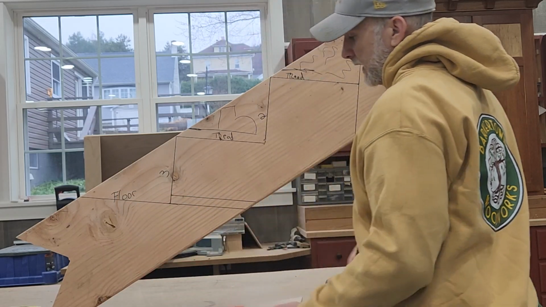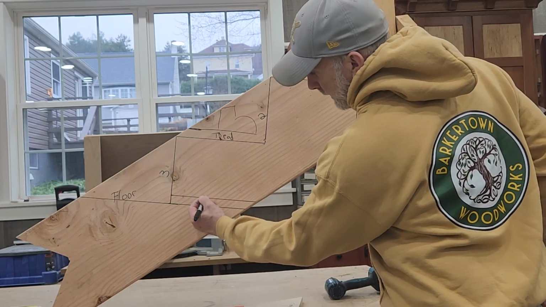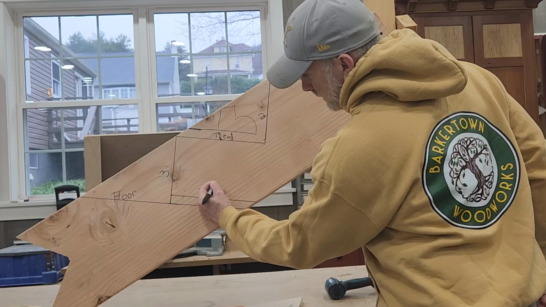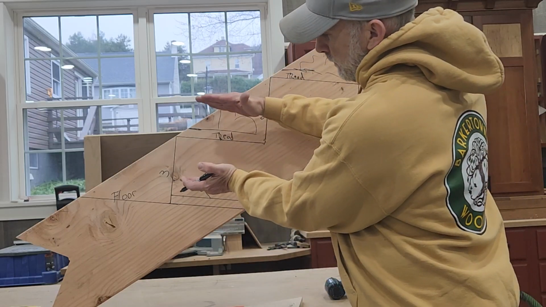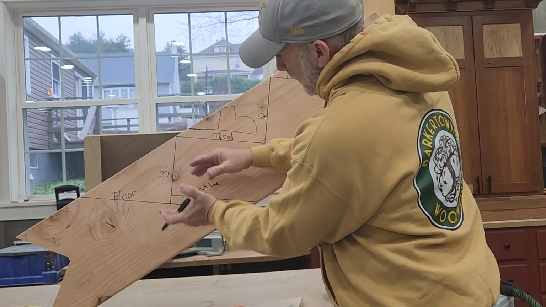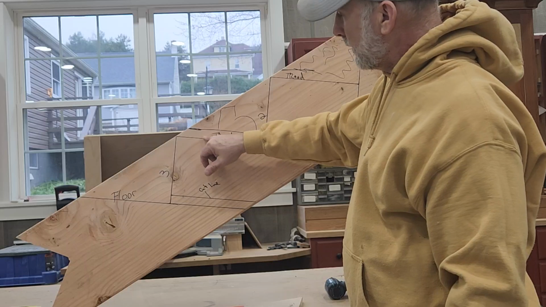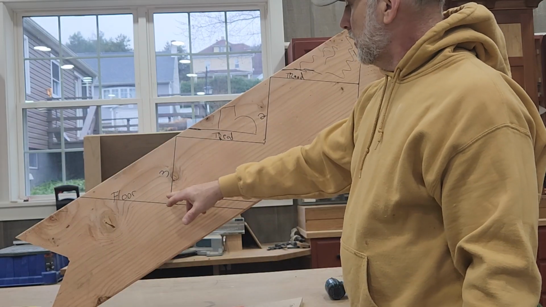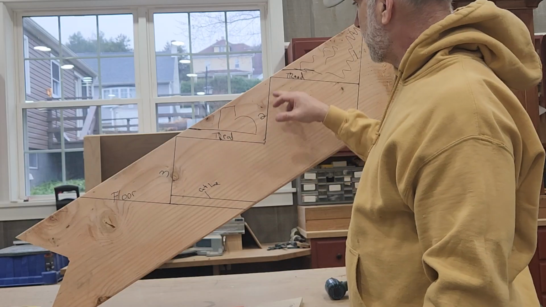So now what I've done is I've created a new cut line. This is where you will actually cut. And what that does is that brings this riser down the thickness of this, so that when we add this tread material to place our foot on, we are actually keeping our risers all the same.